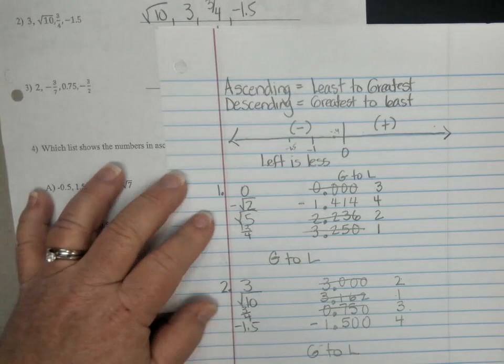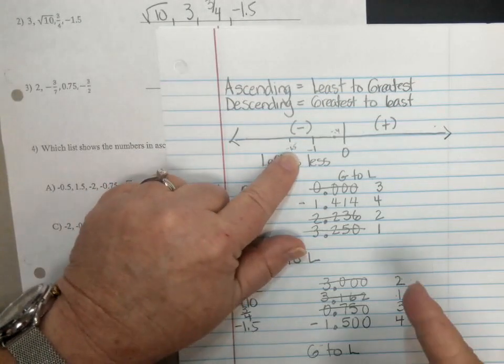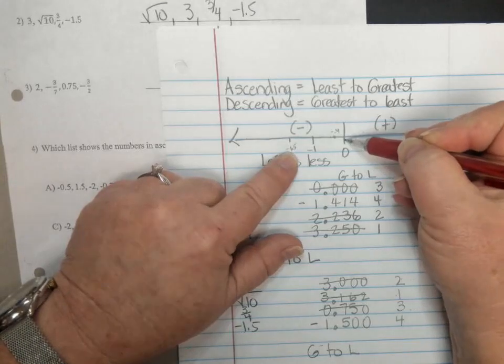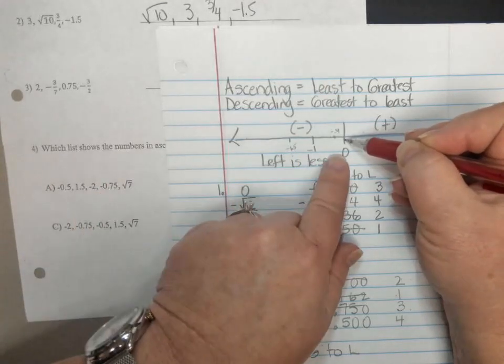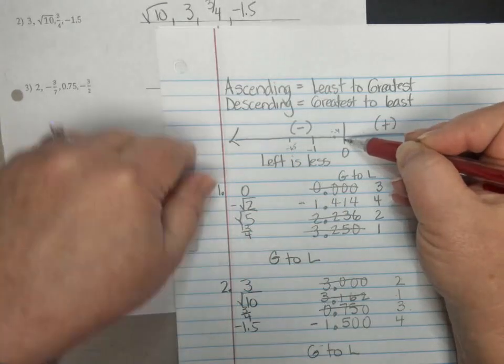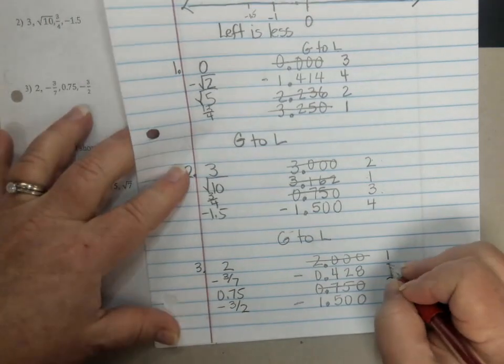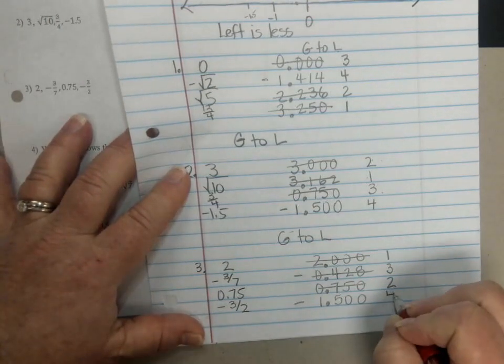So which one has a greater value? It's going to be the one that is closer to 0. All right, the left is less. So I've got -0.4. So this is number 3, and this is number 4.